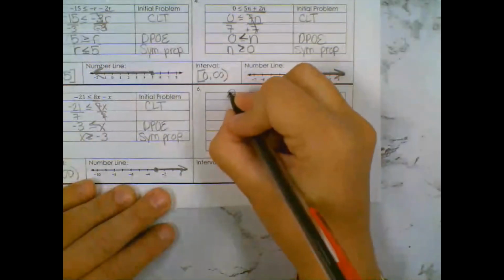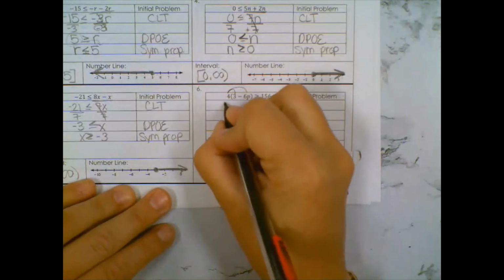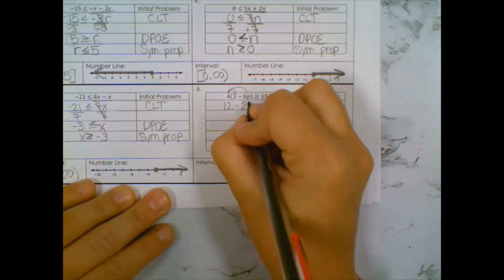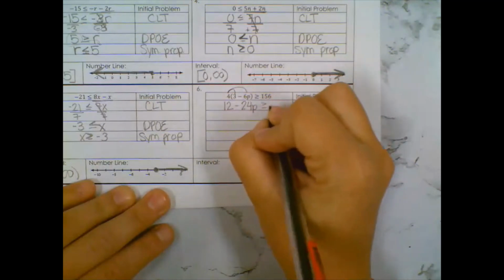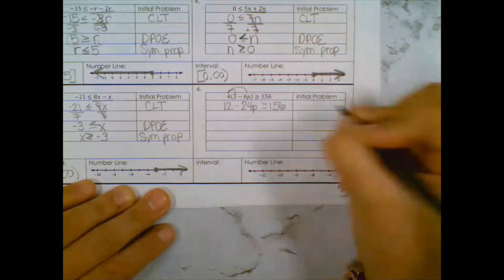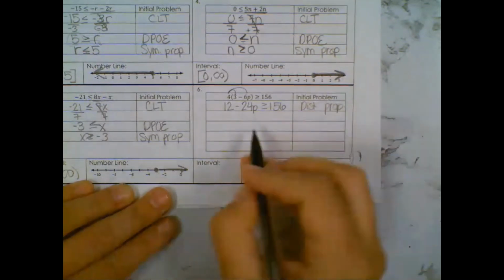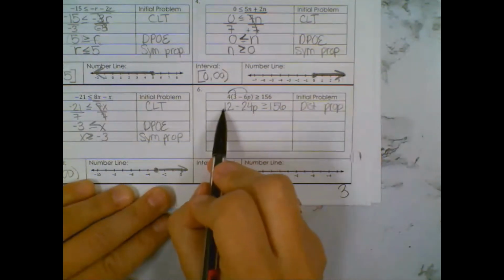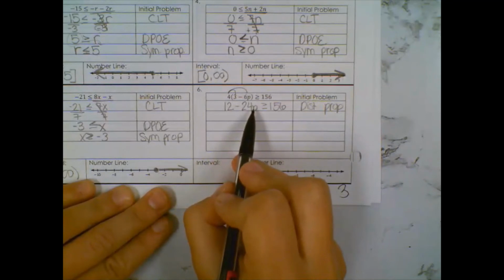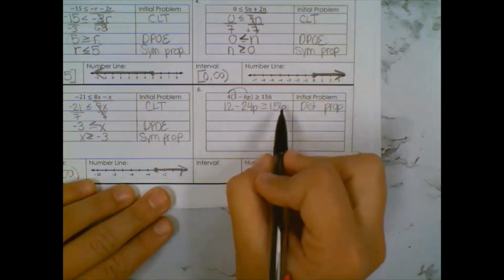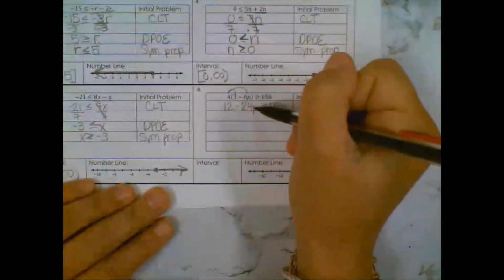Okay, so distribution. 4 times 3 is going to give me 12. 4 times negative 6, negative 24p is greater than or equal to 156. Distributive property. We do not have to clean up. These are not like terms. This is a constant. This has variables, so we're going to move on. I do not have variables on both sides, so I don't need to take care of that.